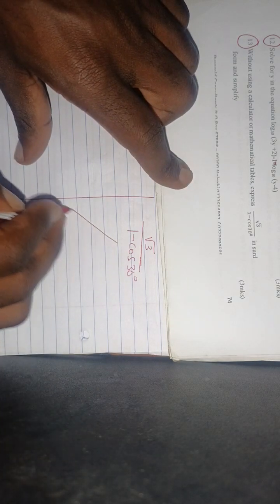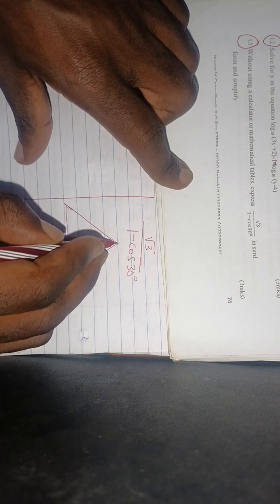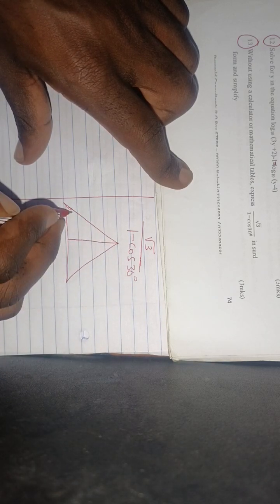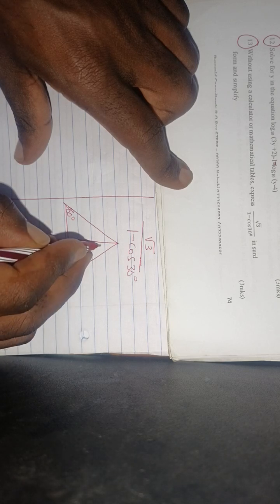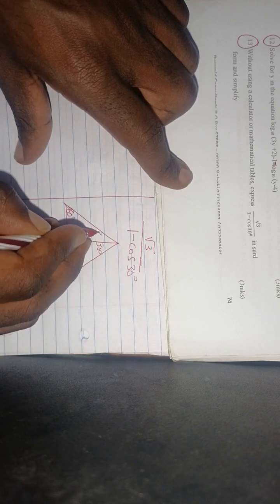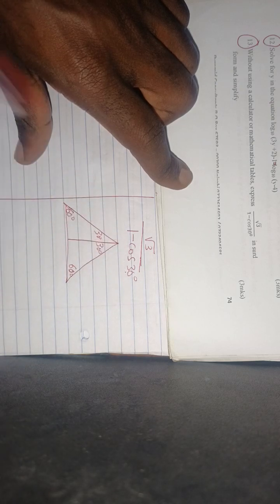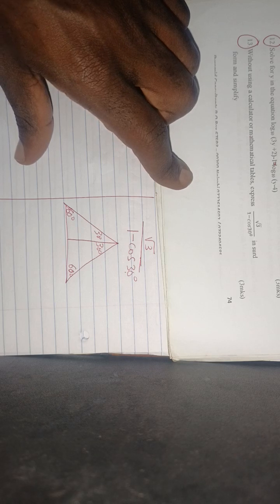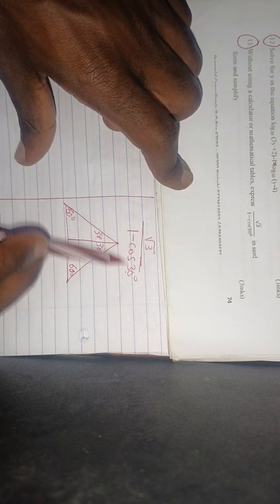What do you do? Just come up with a triangle. It must be an equilateral triangle. Then you can divide it. You have 60 degrees, you have 60 degrees, you have 30 degrees, and then you have 30 degrees. If they talk about 30 degrees or 60 degrees, please come up with an equilateral triangle. If they talk about 45 degrees and 90 degrees, come up with a right angled triangle so that you can change this part into surd form.